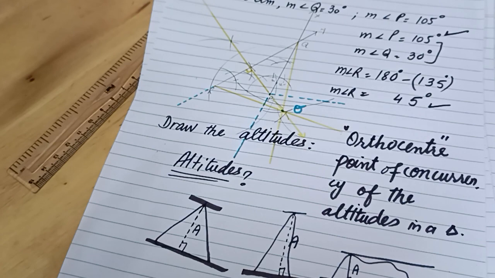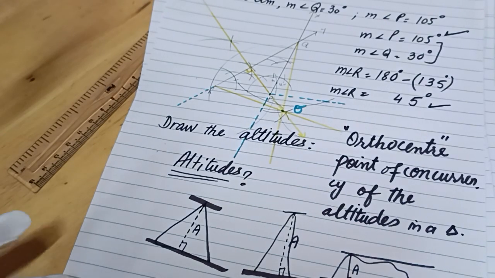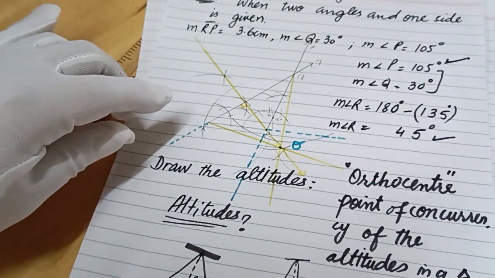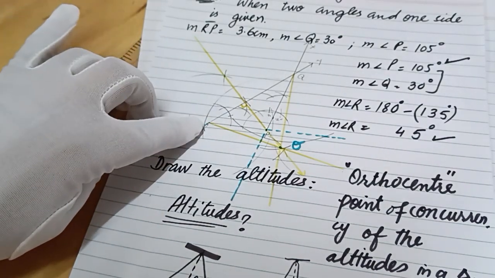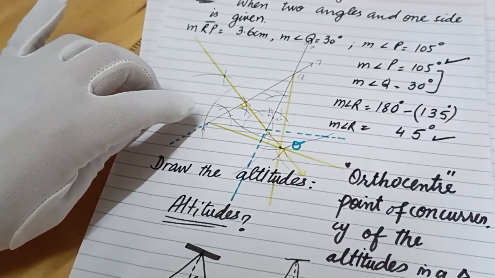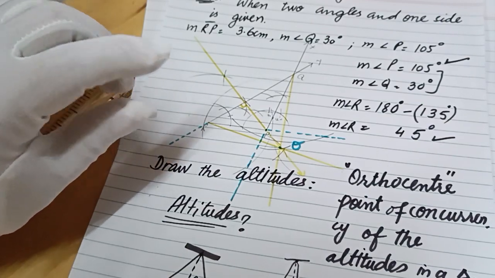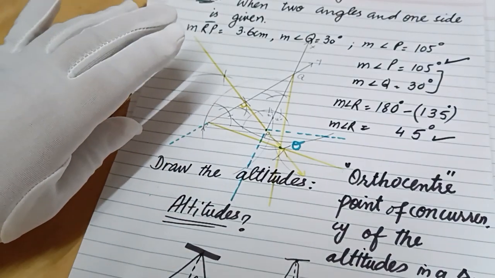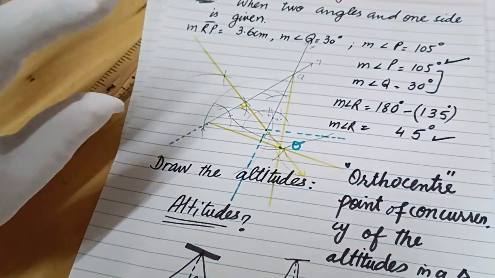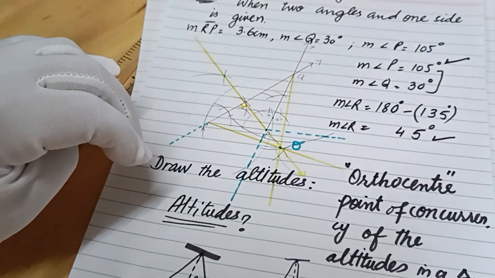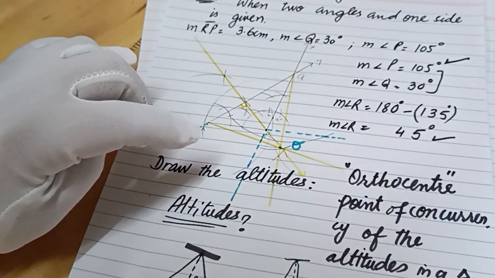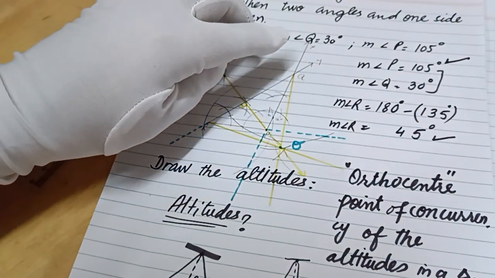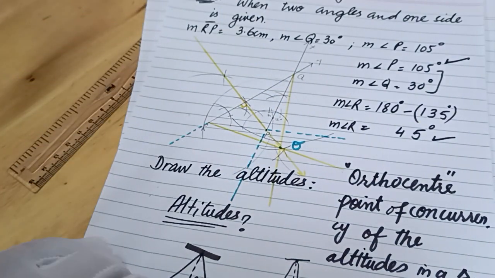Okay, hopefully you understand from this video how to draw the triangle, and moreover how to draw the altitude in the triangle. In any type of triangle, you can draw the altitude with the same method. Just focus on one thing: you take each corner or vertex as the top and then draw the altitude on the other base.